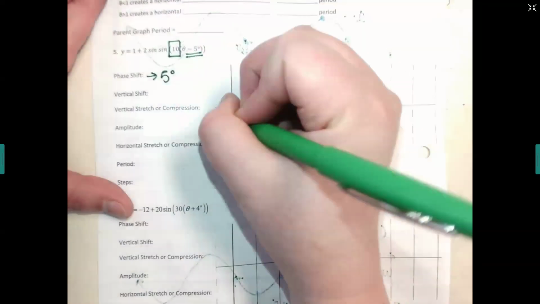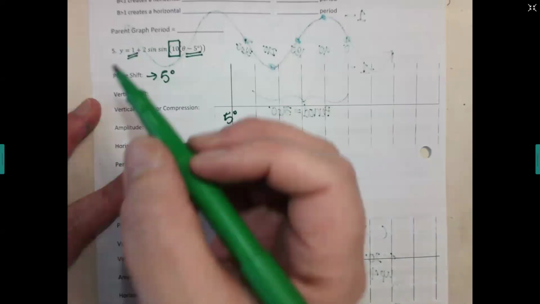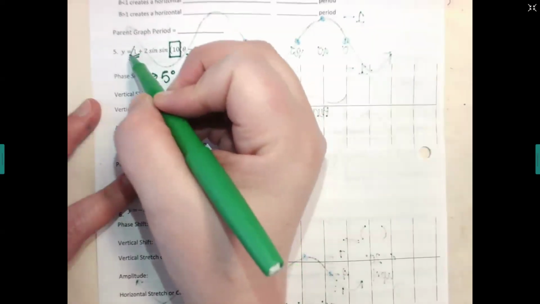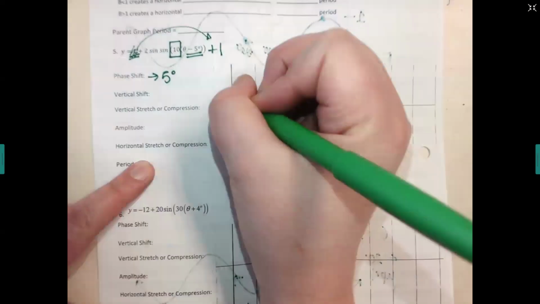So I'm going to start at 5 degrees. Okay, and then don't add 90 to get the next numbers. We're going to leave that off for now. Are we shifting up or down? Up, how many? 1. Now you'll notice this 1, if you don't like it here, just move the +1 to the back. Okay, whether they put it at the beginning or the end, if they're adding it, that's your up or down shift. So we're going to go up 1. This is my midline.